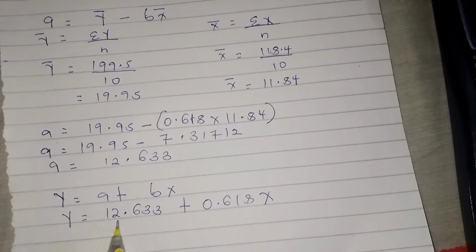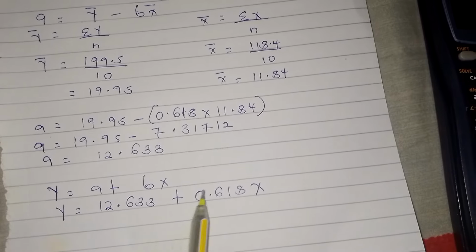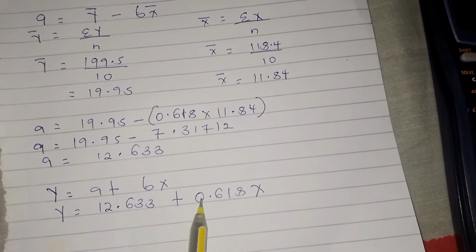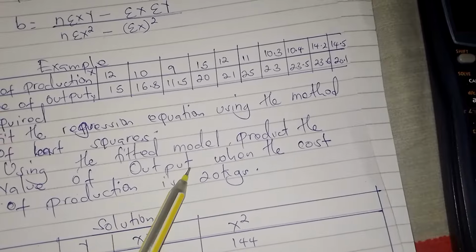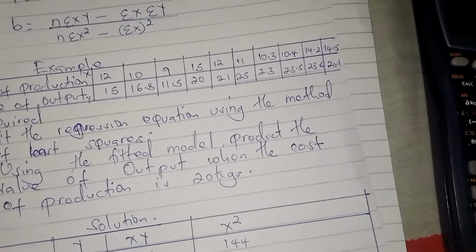And this is the equation: y is equal to 12.633 plus 0.618x. Then part B, they have said using the fitted model, predict the value of output when the cost of production is 20 kilograms. Should predict the value of output when the cost of production is 20 kilograms.